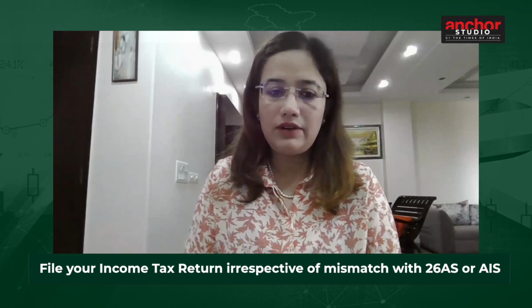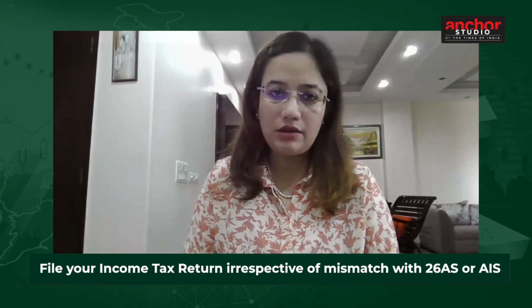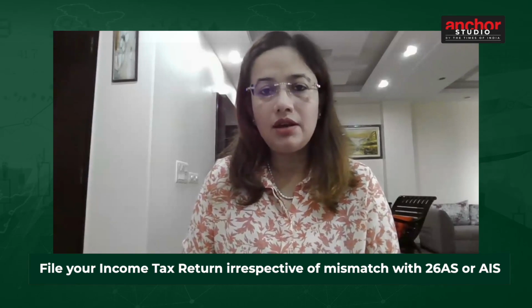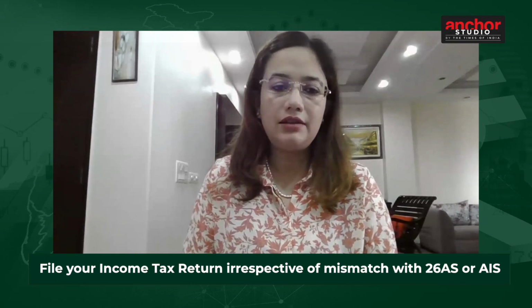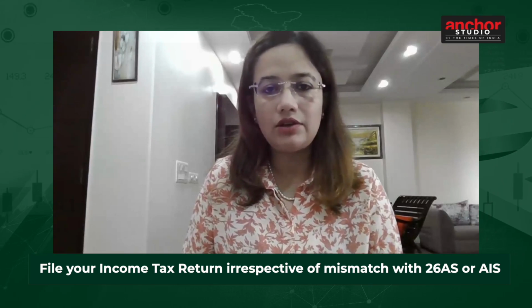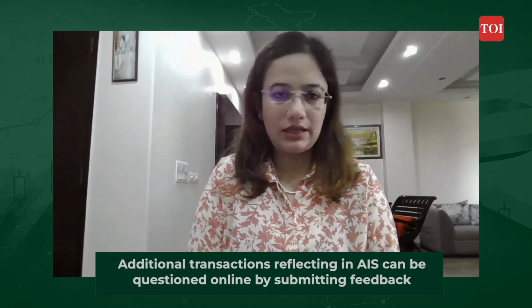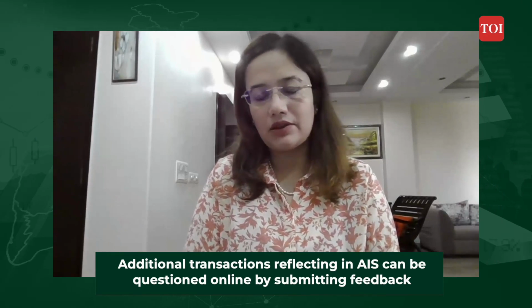But even if it is not reflecting accurately, once you have raised the request, I suggest that you file the return within the due date, because if you don't file it, then you have to pay the penalty and interest for delaying filing. We really don't want that additional financial burden. AIS will not raise an additional demand on you. Whatever transactions are there in 26AS, that's critical for comparison with the income tax return.